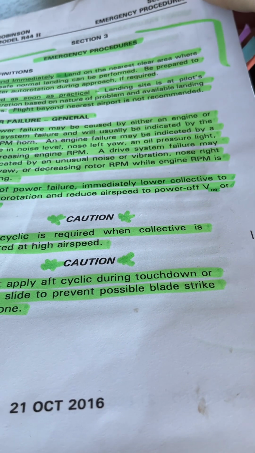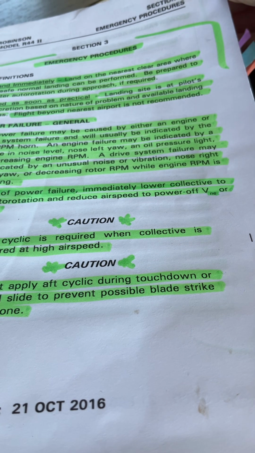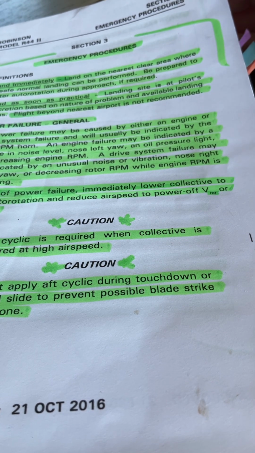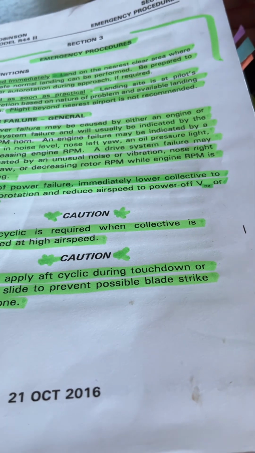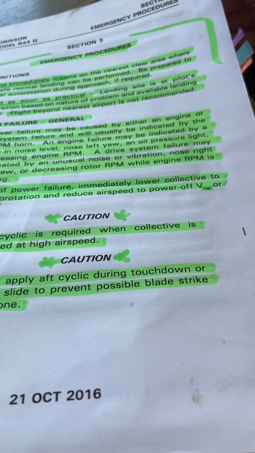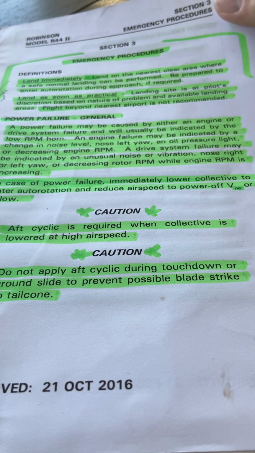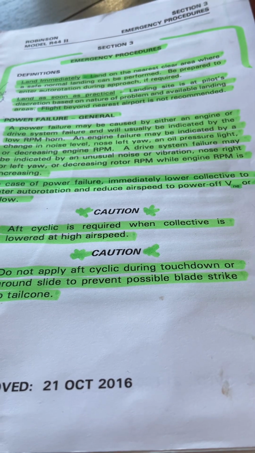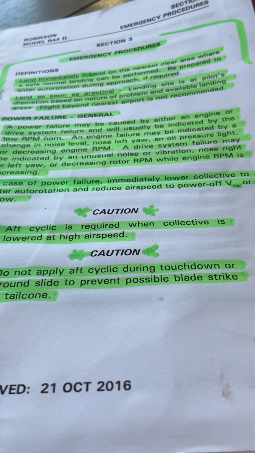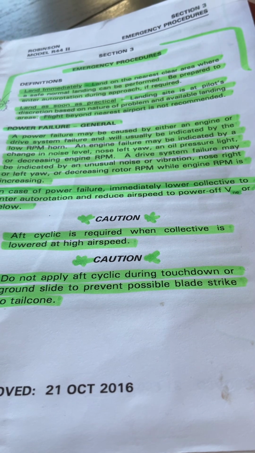Land immediately. Land on the nearest clear area where a safe normal landing can be performed. Be prepared to enter autorotation during approach if required. Land as soon as practical. Landing site is at pilot's discretion based on nature of the problem and available landing areas. Flight beyond nearest airport is not recommended.